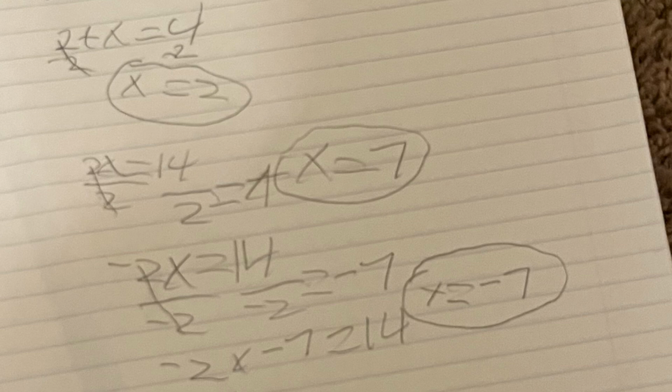We have our calculator. That, my friends, is -7.